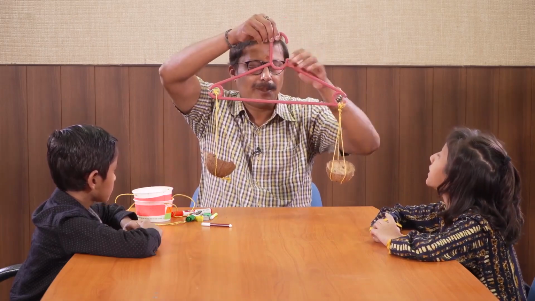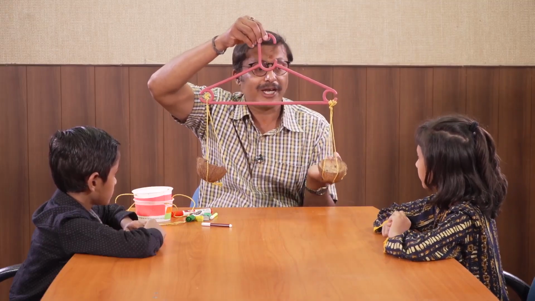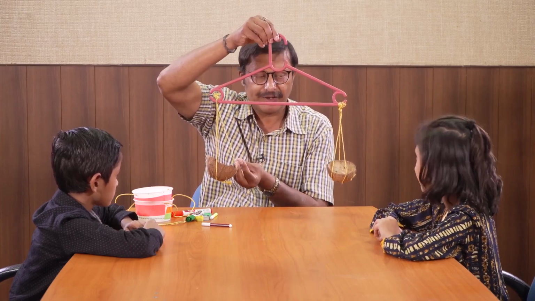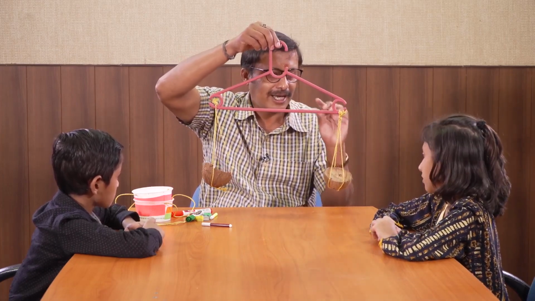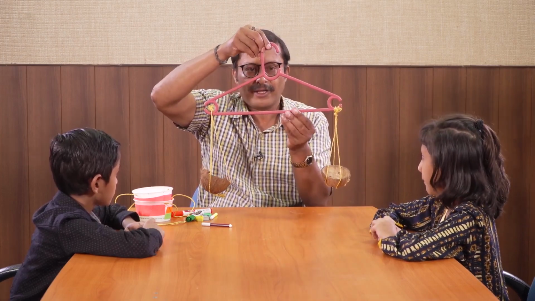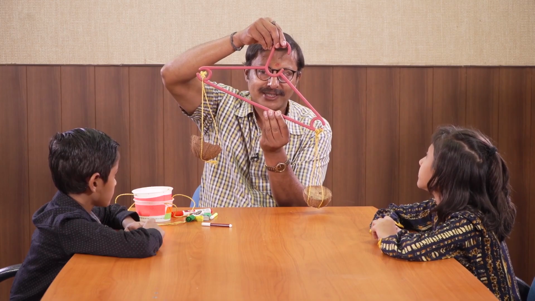You have to keep the object which you want to measure in one pan and the weight which you would like to weigh against it. If you want to weigh 50 grams, you can weigh it. Keep the things or apples on one side and the weight on the other side. If it tilts towards this side, that means which part is heavier? This part is heavier and this is lighter.